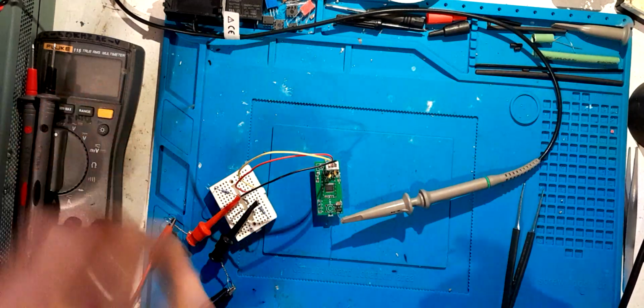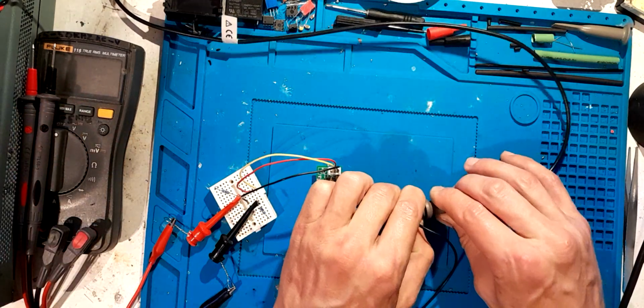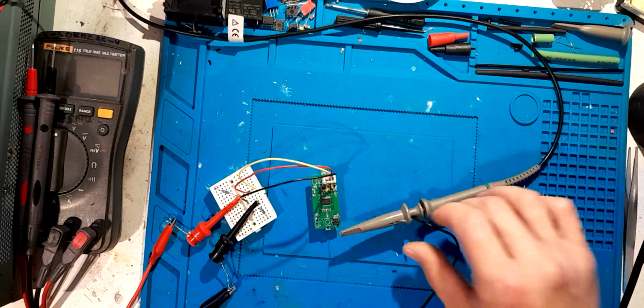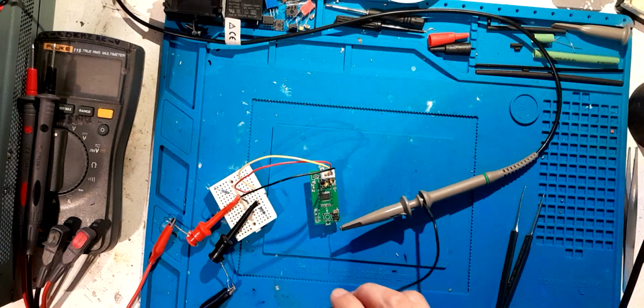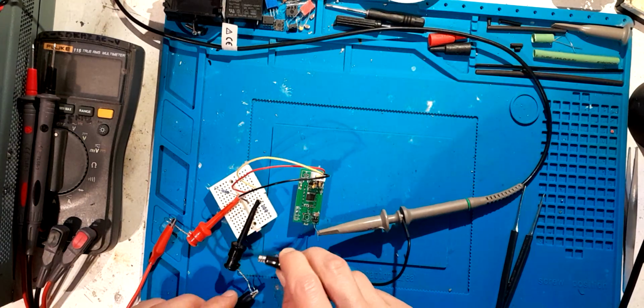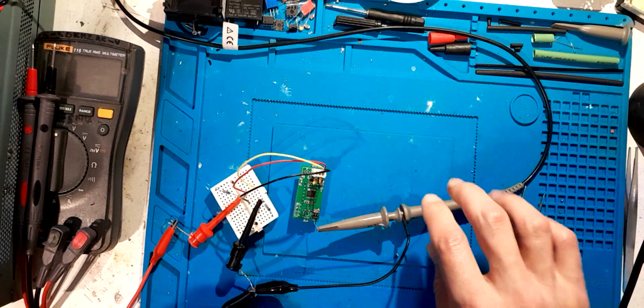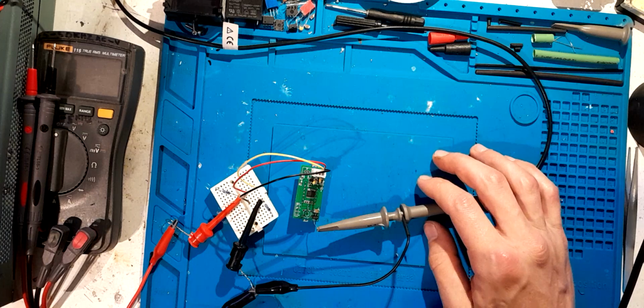Just for the record, it was literally hundreds of millivolts before. Hundreds. At one stage volts, but that was my fault. It was bad. Yeah, I'm happy with that.